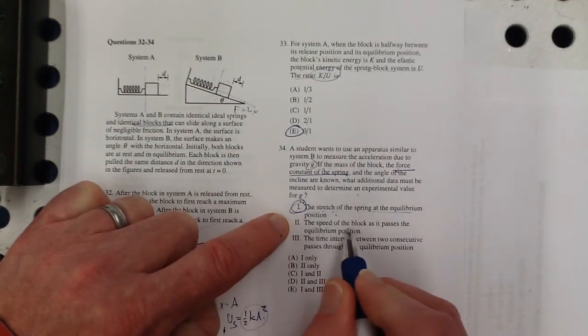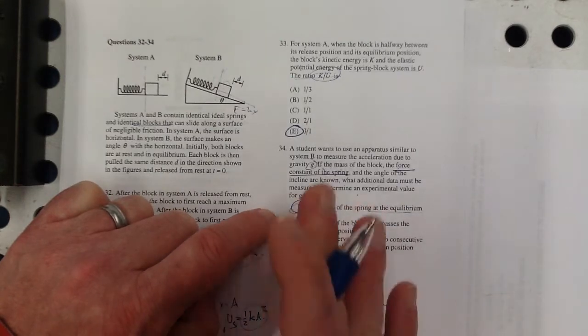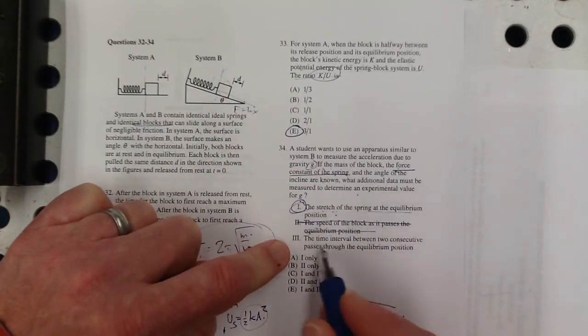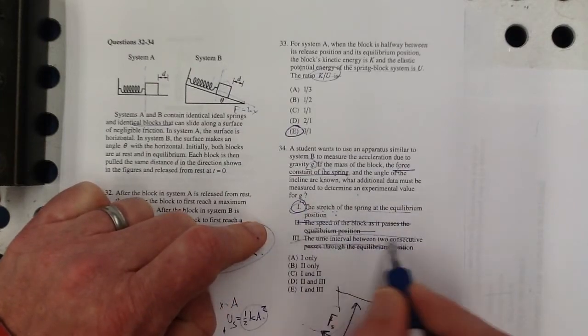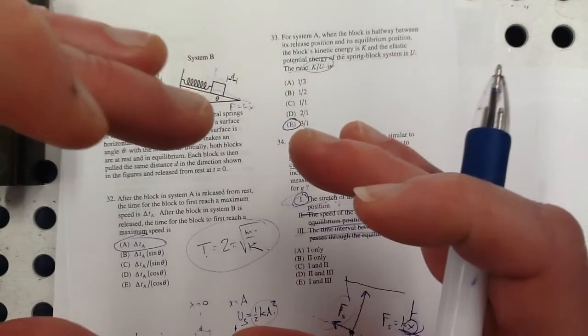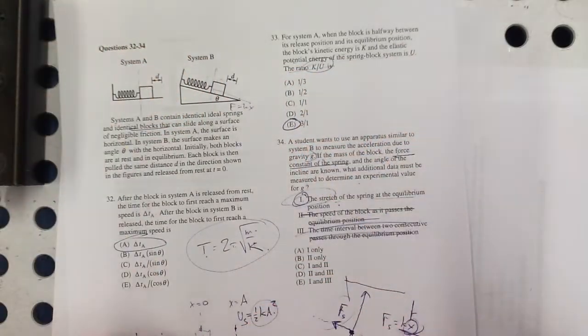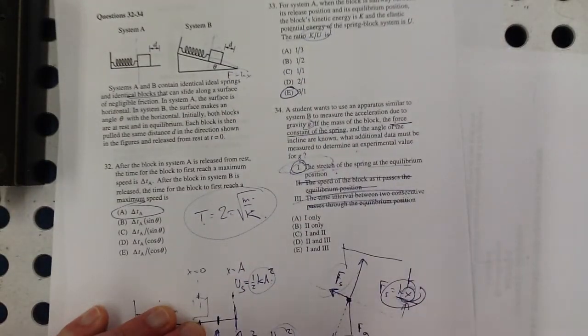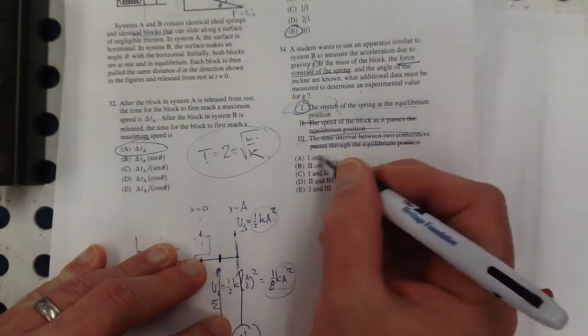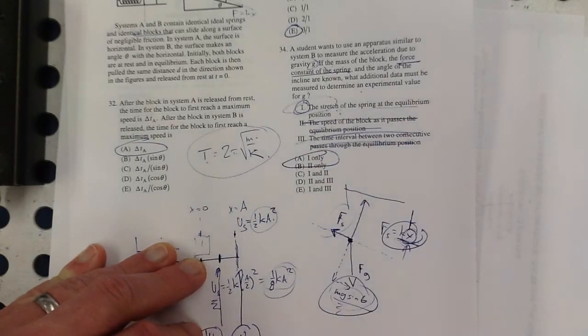For 2, the speed of the block as it passes. We don't actually need to put it in oscillation at all. We just need to do this equilibrium thing. The time, so we don't need to do that. All we need to do is know how much more it's getting stretched there, and then set this equal to that. That's what they would have to do. So just number 1 is all we would need.